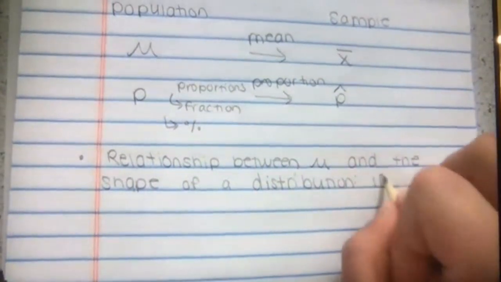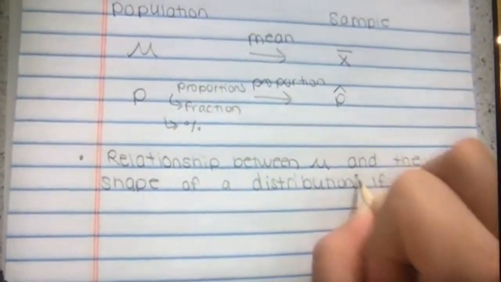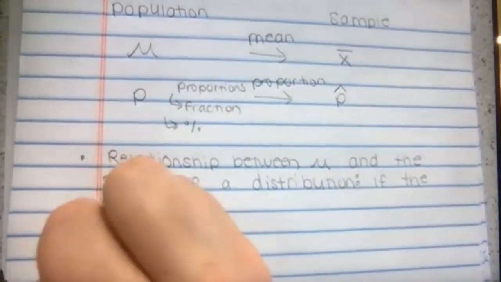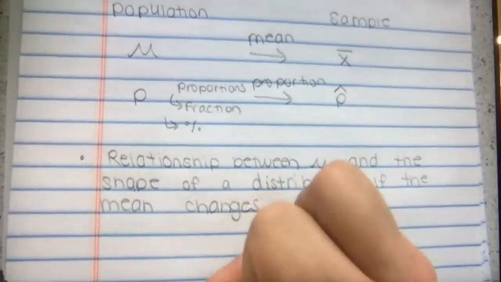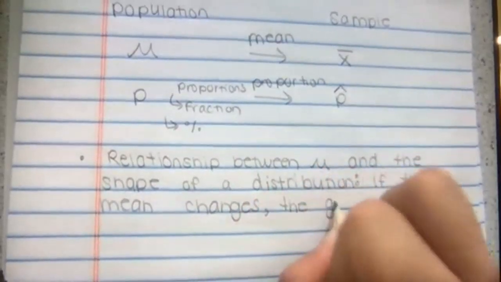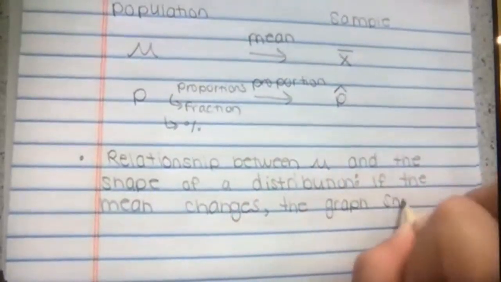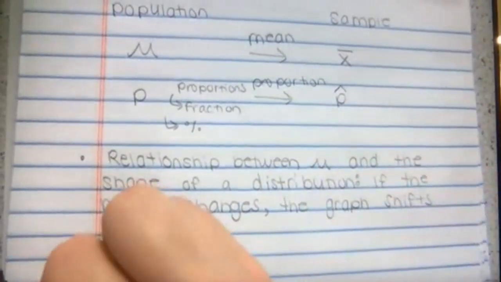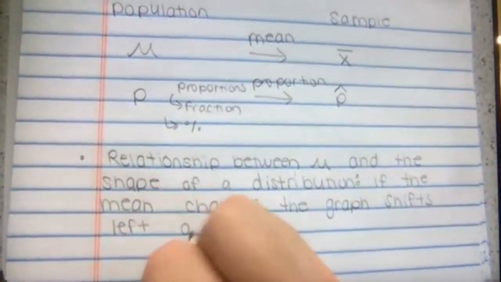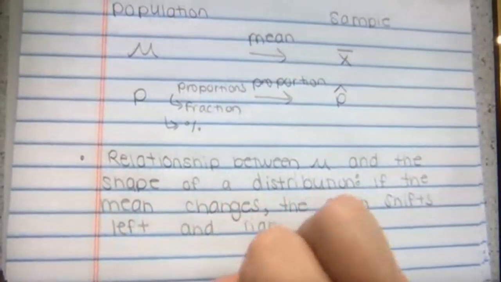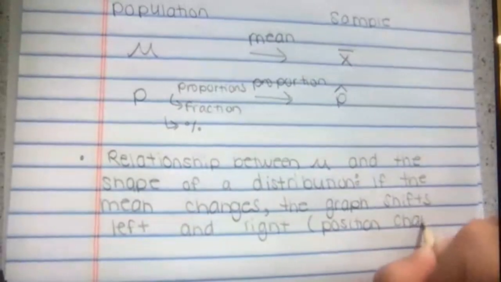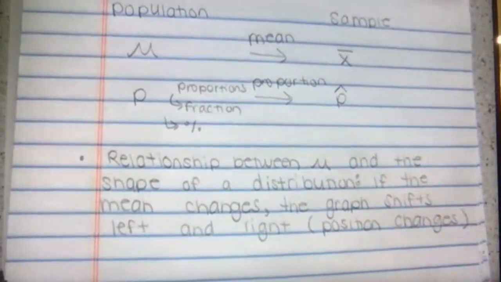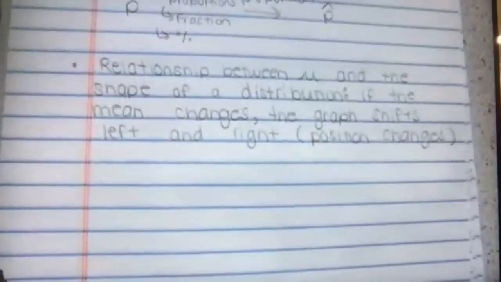Remember, if the mean changes, the graph is going to shift left and right. If the mean changes, the position changes. It shifts it left and right.